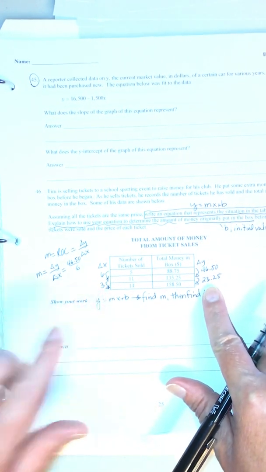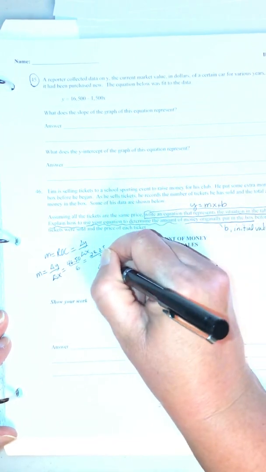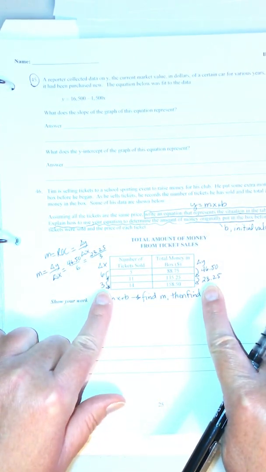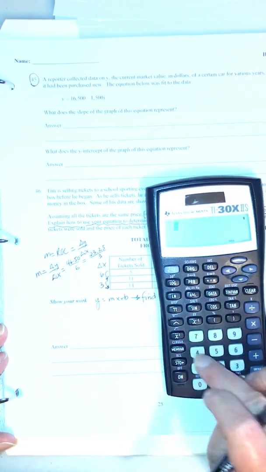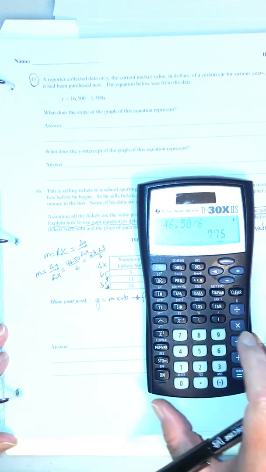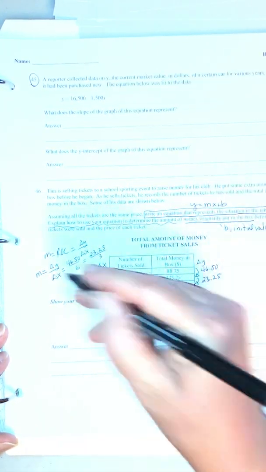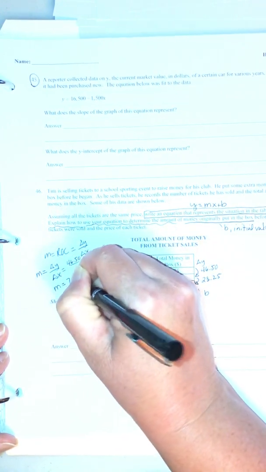Now, this is a constant rate of change. This should also be equal to that. So we're going to put that on next. 23.25 divided by 3. Delta y divided by delta x. Now, I should get the same amount here. $46.50 divided by 6 gives me 7.75. 23.25 divided by 3 is 7.75. So M equals 7.75. Okay, so we are halfway there.